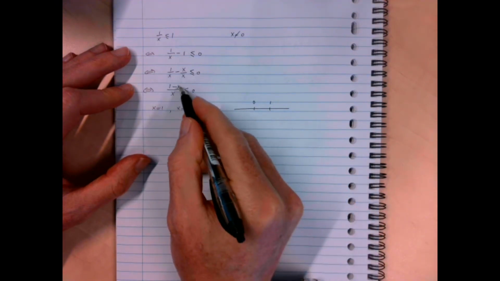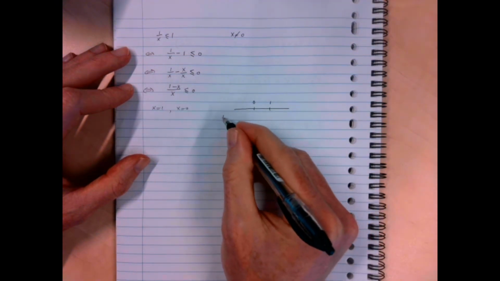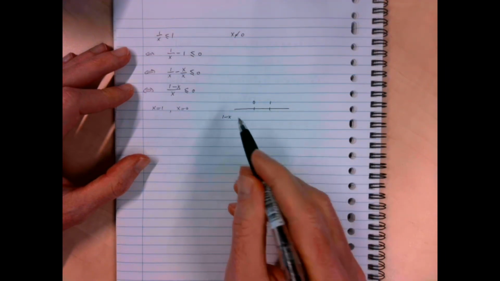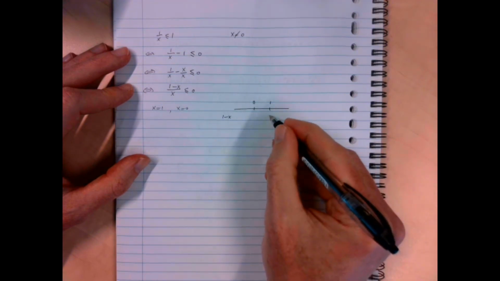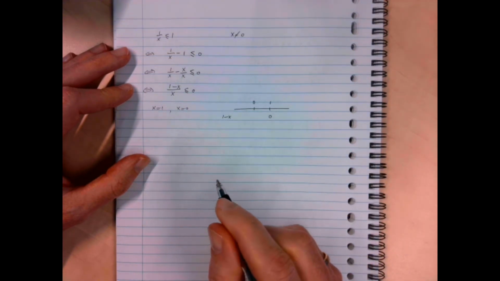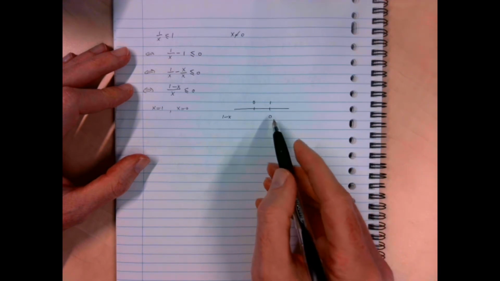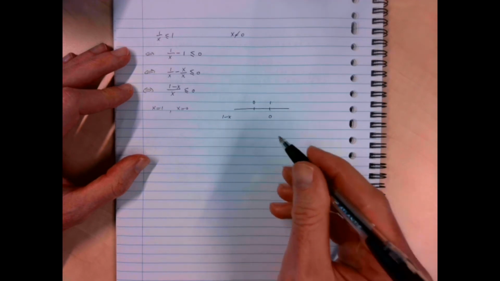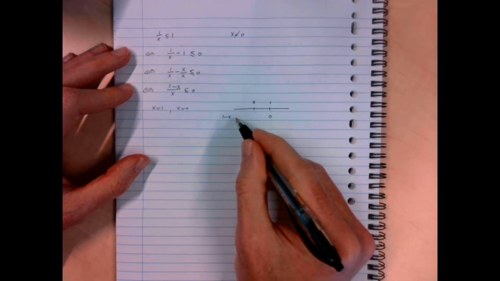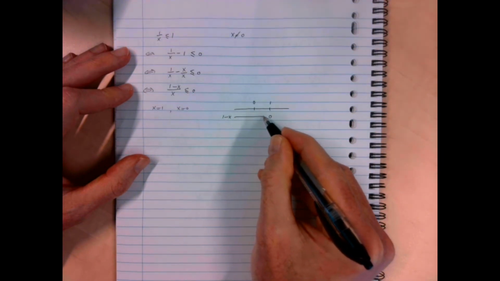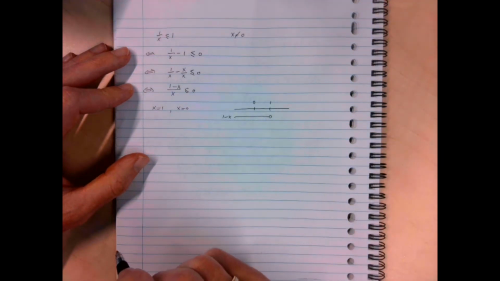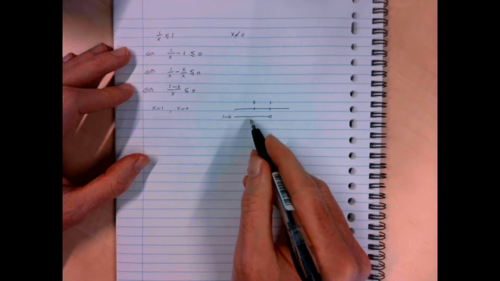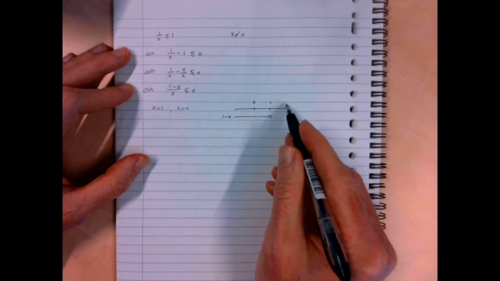So let's first look at the first factor, which is the 1 minus x in the numerator. Well, of course, 1 minus x is 0 if x equals 1. So at this point, actually, it's 0. So what happens on the left and the right hand side? On the left hand side, if x is smaller than 1, then 1 minus x itself is going to be bigger than 0. And bigger than 0 we draw in the sign diagram as a drawn line.